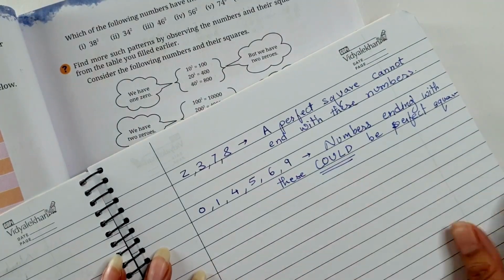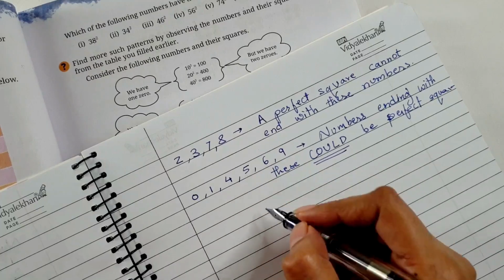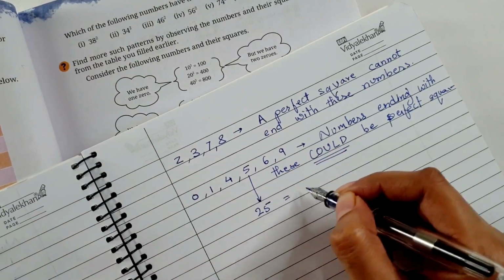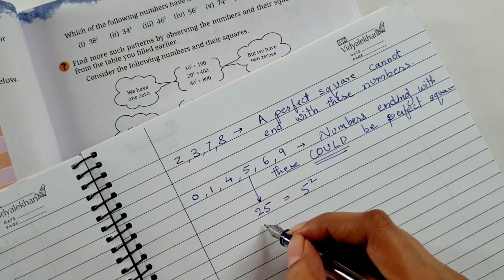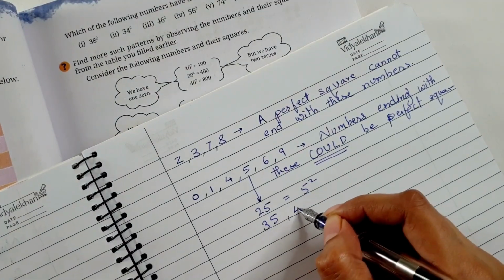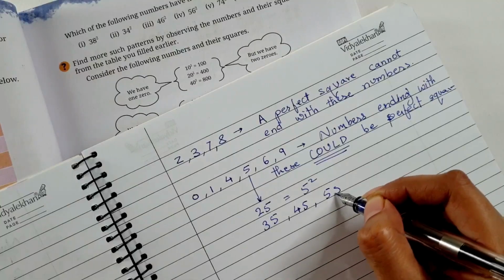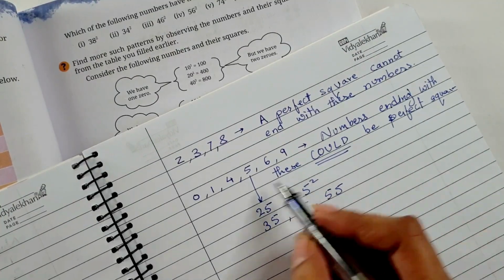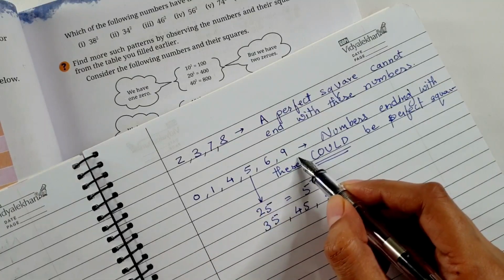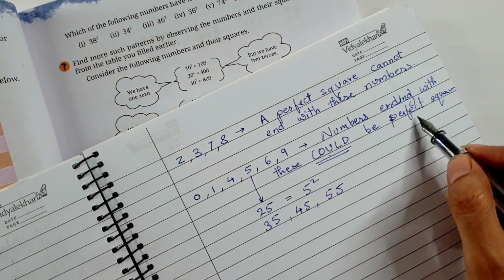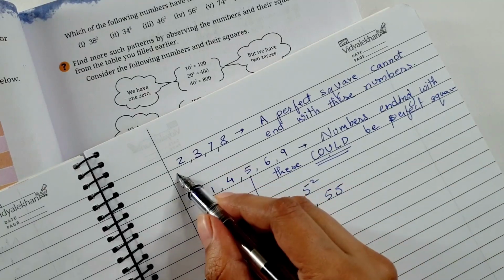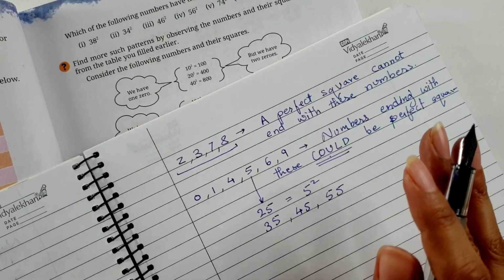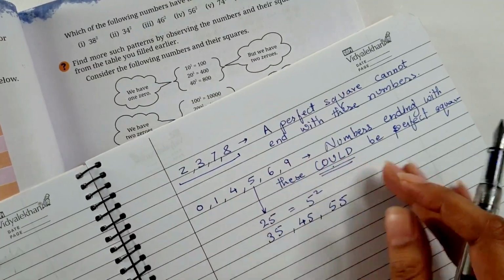Let's see an example. You know that 25 is a perfect square. It ends with 5. It is 5 square, right? But 35, 45, 55, these are not perfect squares. So all we are saying is that if they end with these, they could be a square, but if they end with the others, they cannot be a square. Just try to understand that.